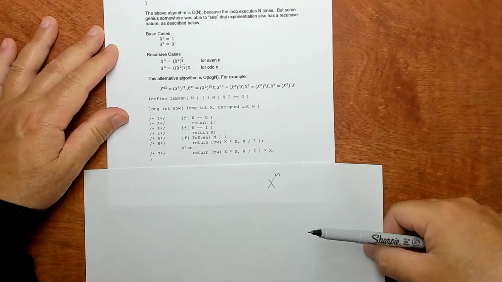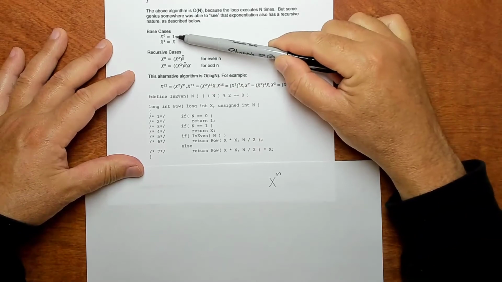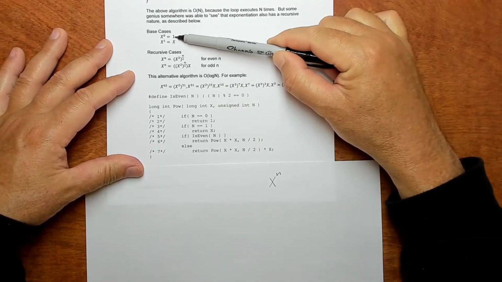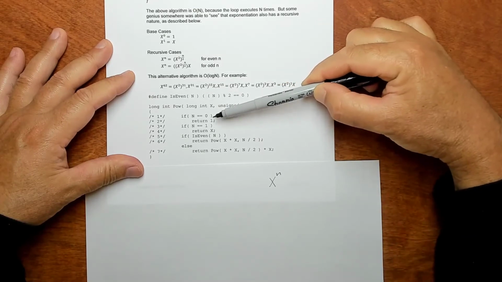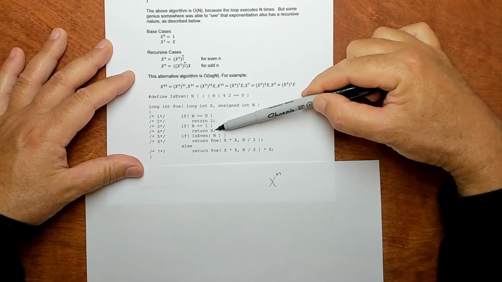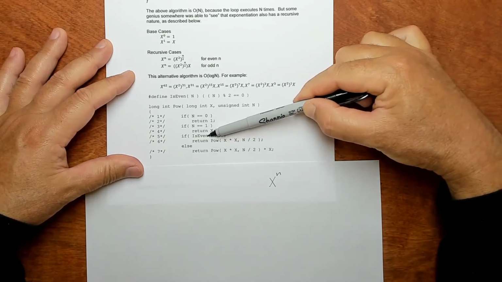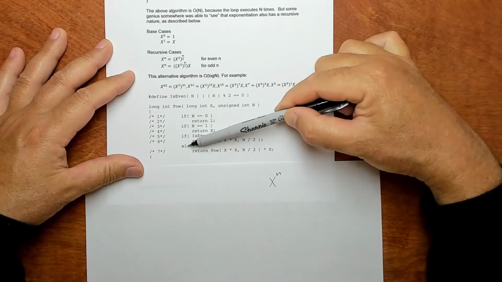So here's the code, and it just falls out of these recursive cases. So here's the base case. If n is 0, you return 1 right here. And if n is 1, you return x here. Otherwise, it's either even or odd, so you have an if else.